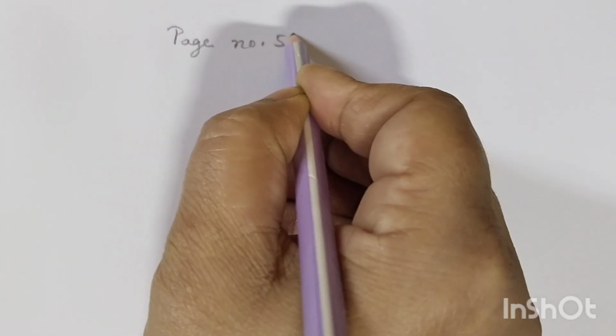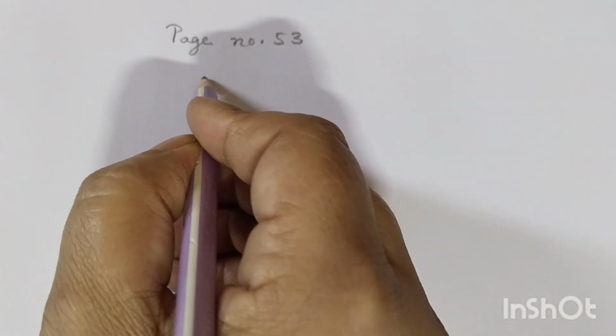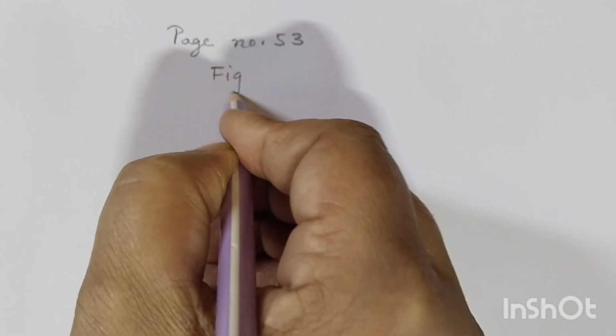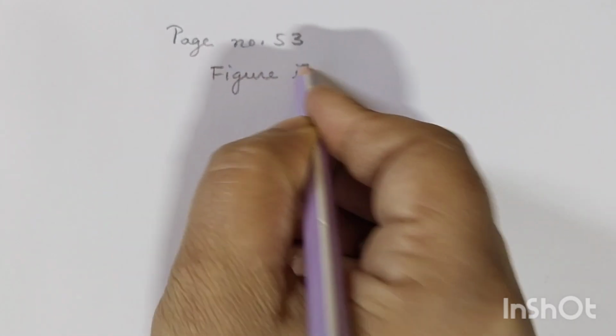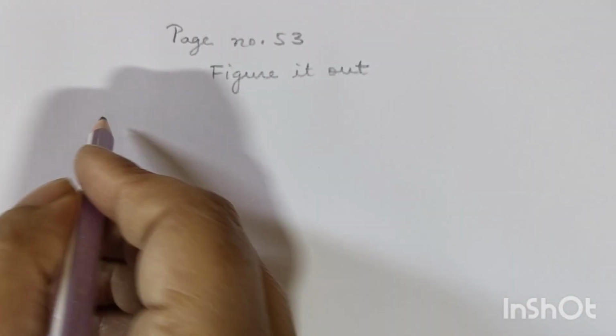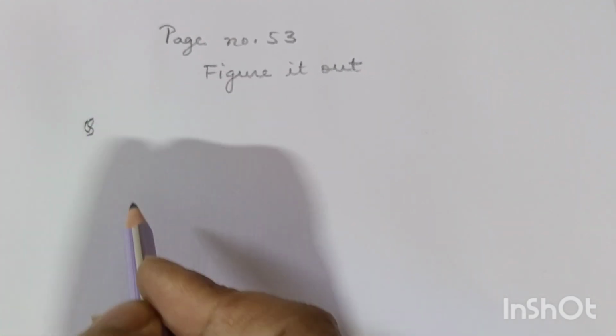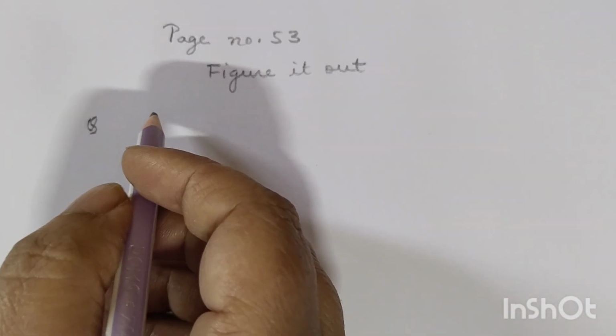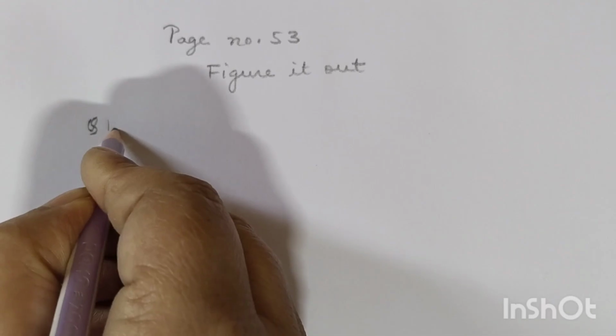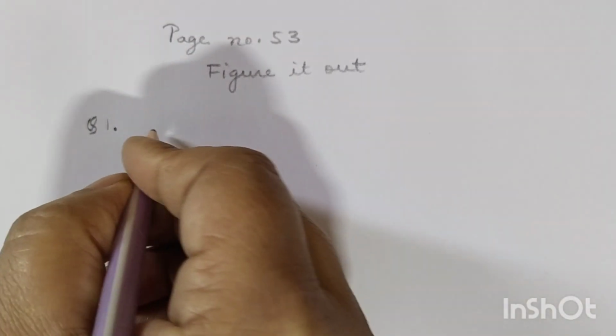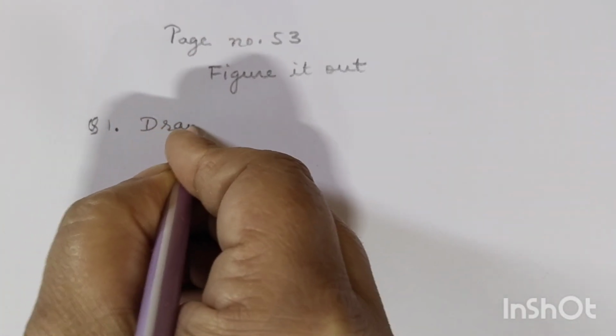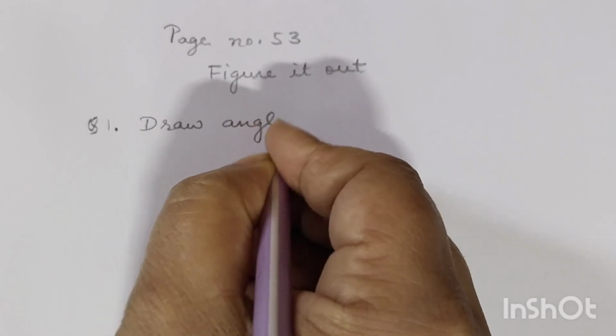Page number 53. Figure it out. Question number 1. Draw angles.